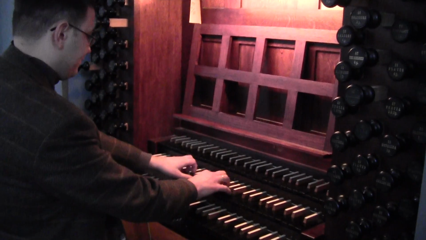Minor thirds work perfectly fine. Then, of course, seconds, major and minor seconds work well also.